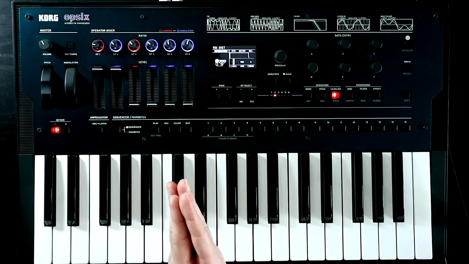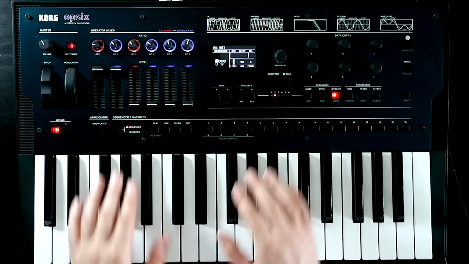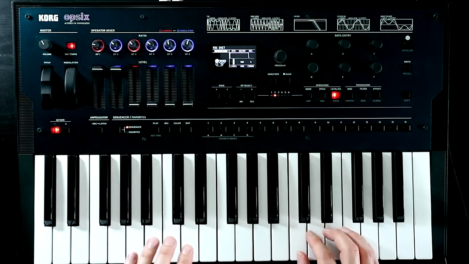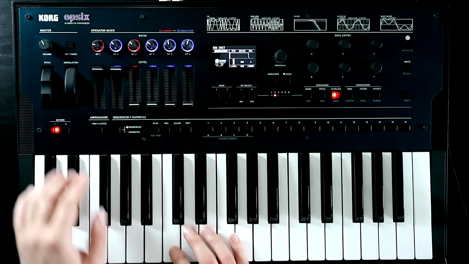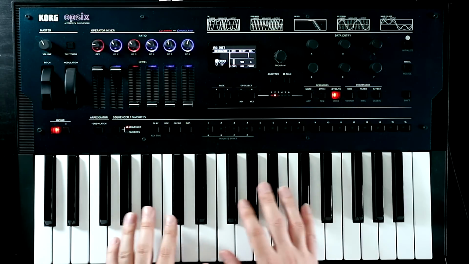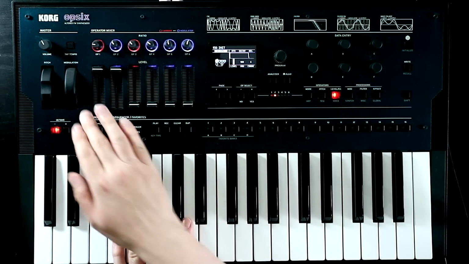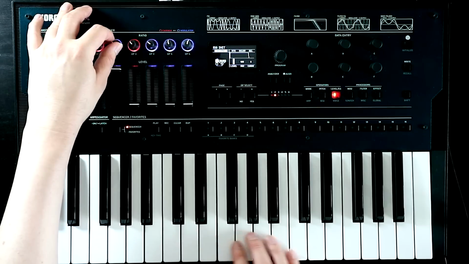The next thing that we can alter on a particular operator is the frequency relationship. At the moment, operator 1 and operator 2 are at the same frequency. If we change the frequency of operator 2 to double, what we call a ratio of 1 to 2, we get a different kind of sound.